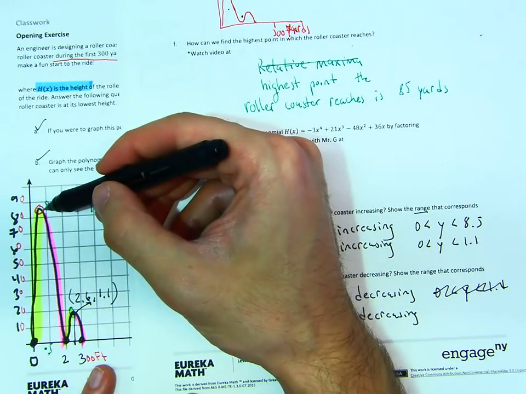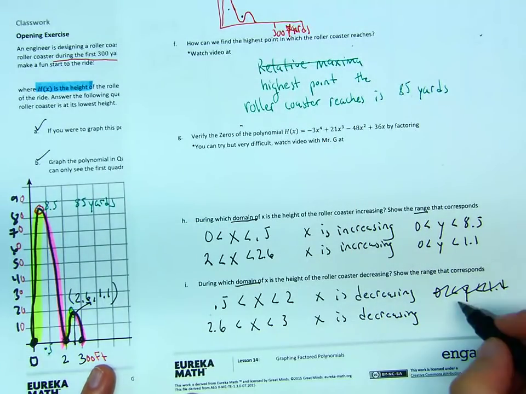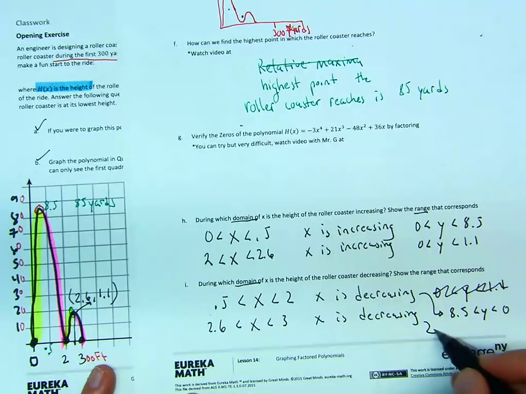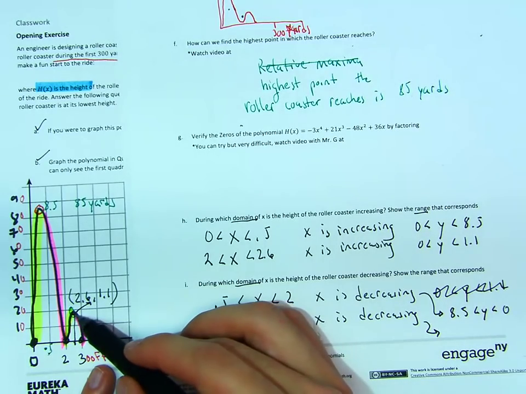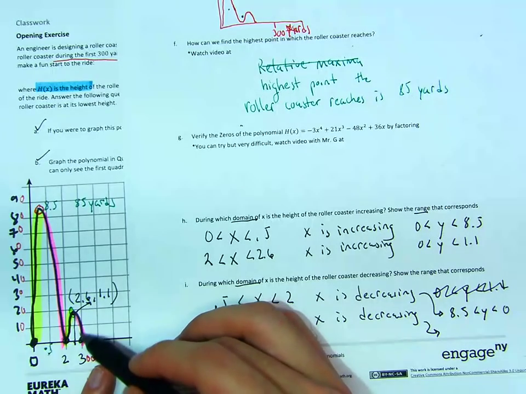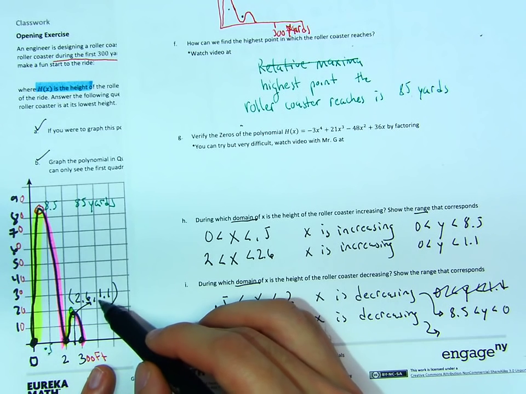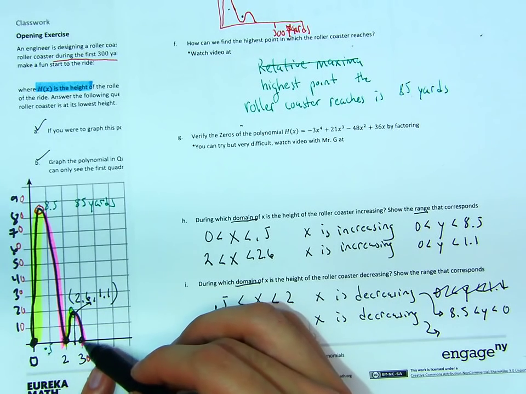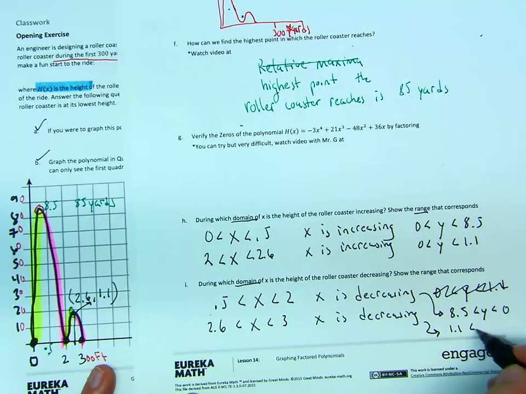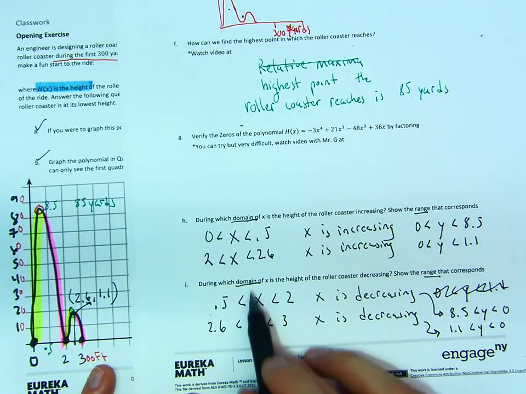It goes from 8.5 to 0. So here, this is 8.5 and 0, and y is between that. And for this one, look at the pink. Here, it decreases from 1.1 to 0. So 1.1 to 0. And this is what we call a range, and this is what we call the domain.